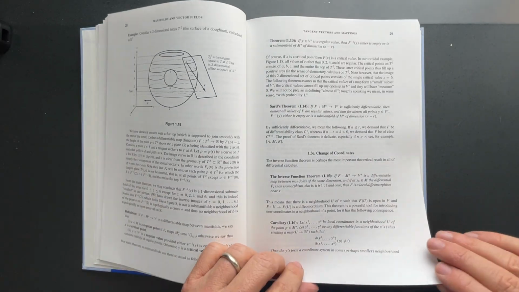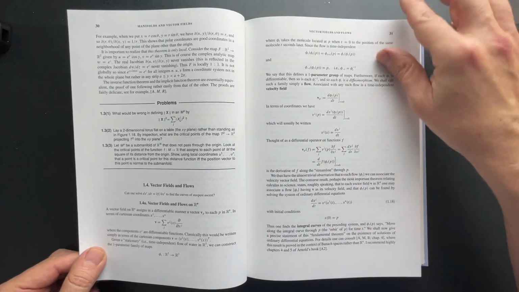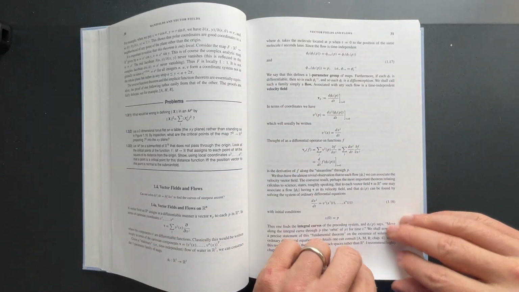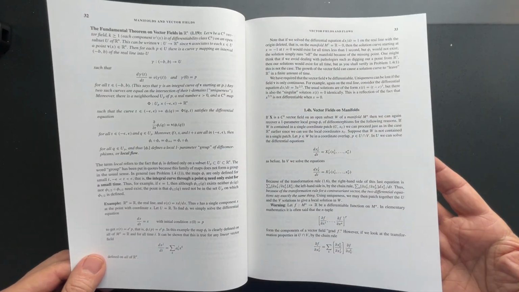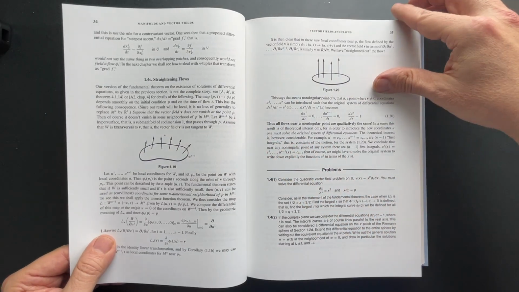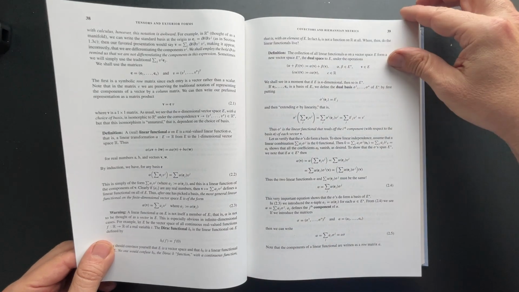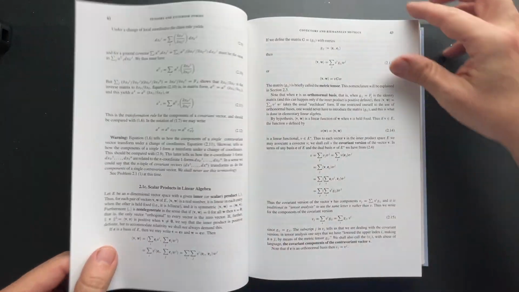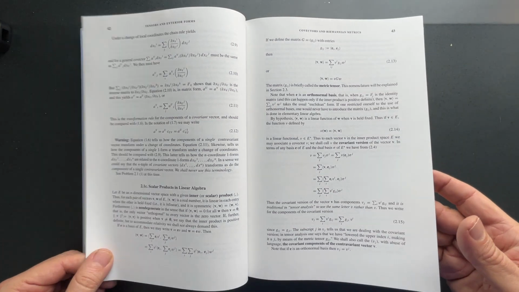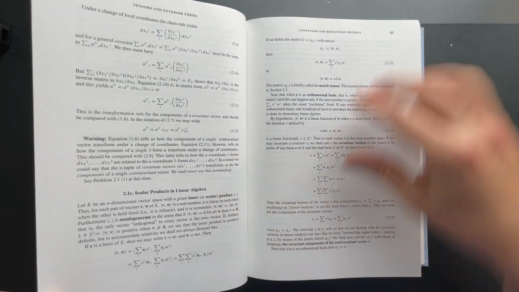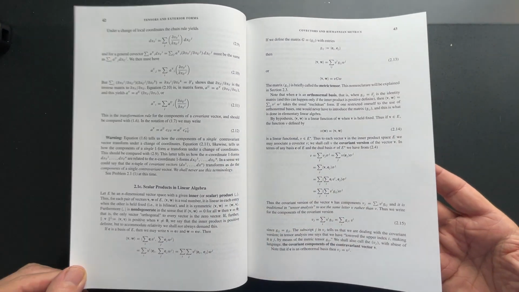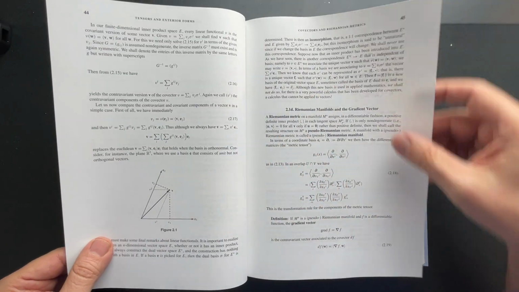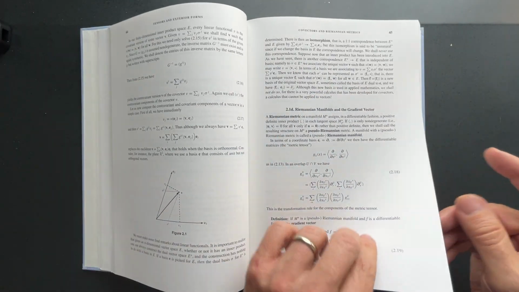Lots of manifolds, change of coordinates, few problems. Not that many, as I was mentioning before. And no, I'm not going to be able to page through the whole book, but I'm just trying to give you a flavor in case you're interested in getting this book for yourself. Scalar products in linear algebra, that's great. Been doing that recently. Brackets.